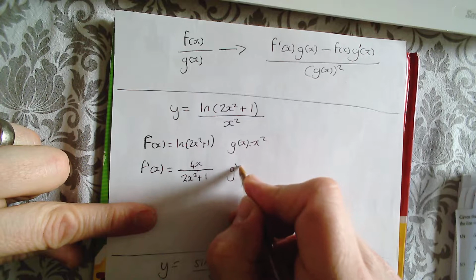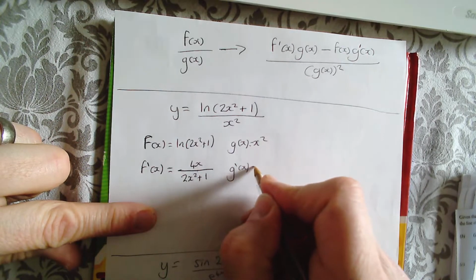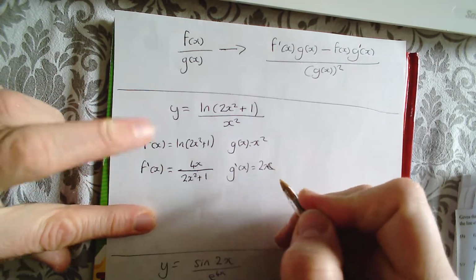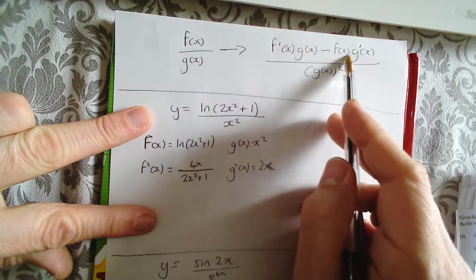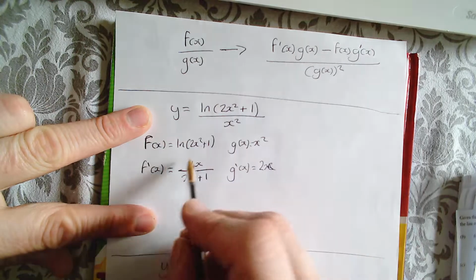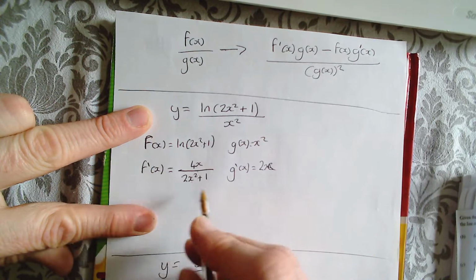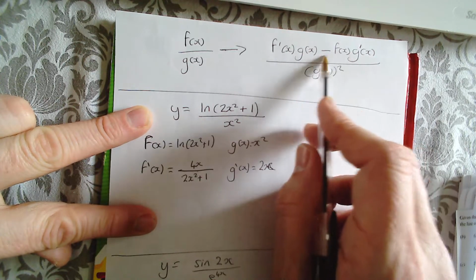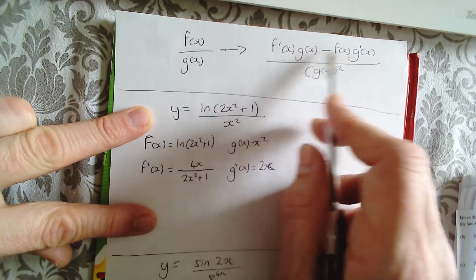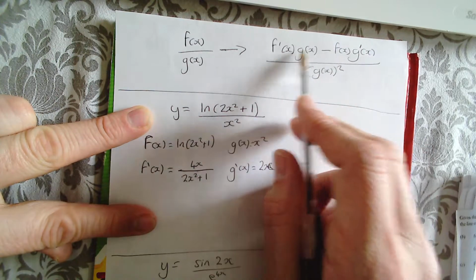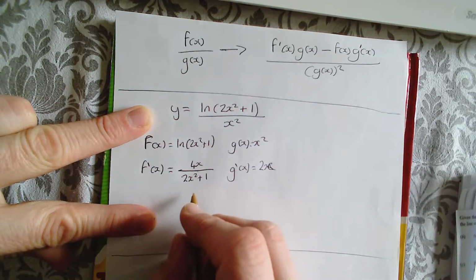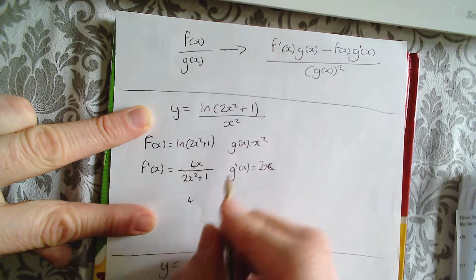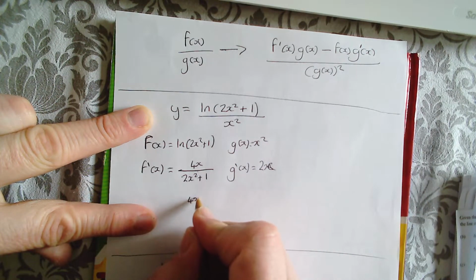Now g dash x, so I can differentiate that and I get 2x. All done. Now let's just apply this. What does that mean? Well, it means that times that, and we've got to get this right because it's not like the product rule where it doesn't matter which way around it is. You must get them in the right order. So I've got 4x times x squared at the top, so this is going to be 4x cubed.